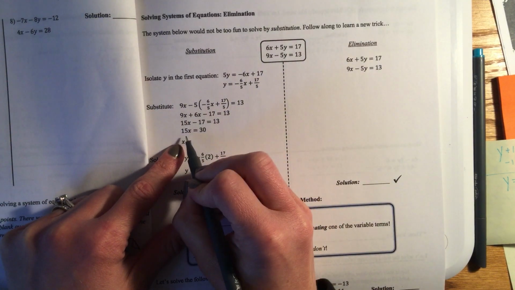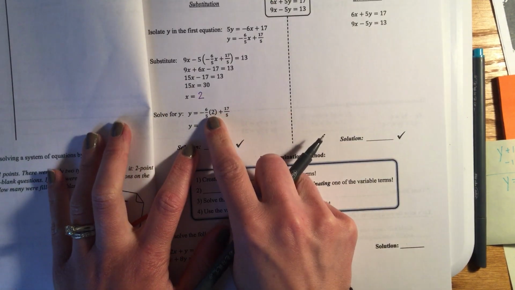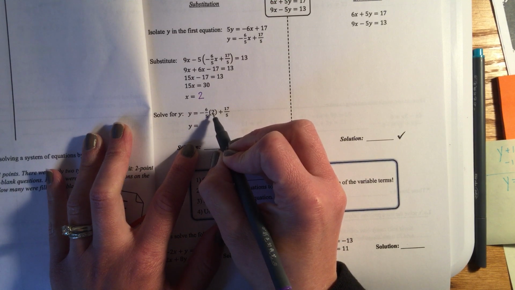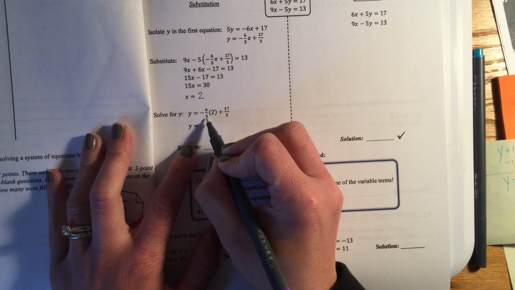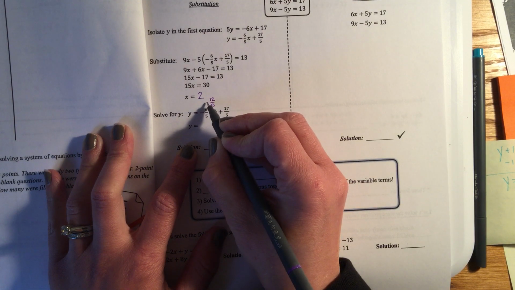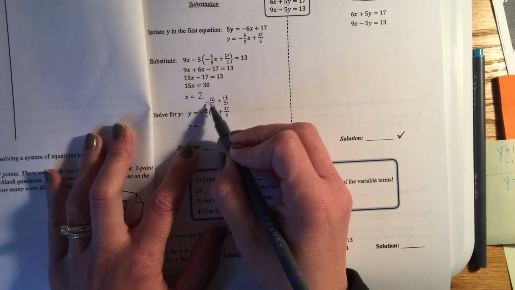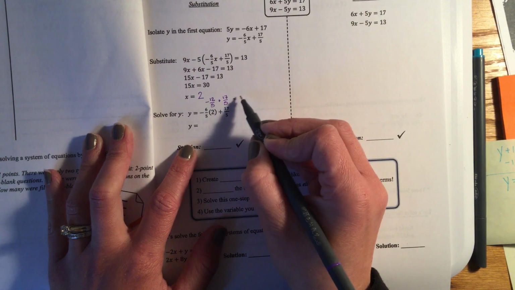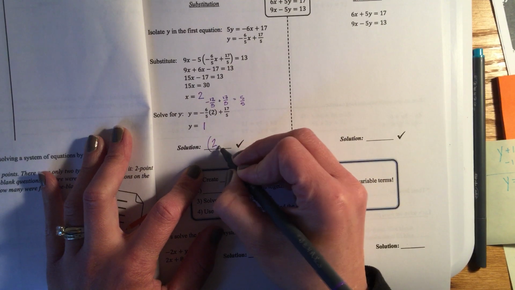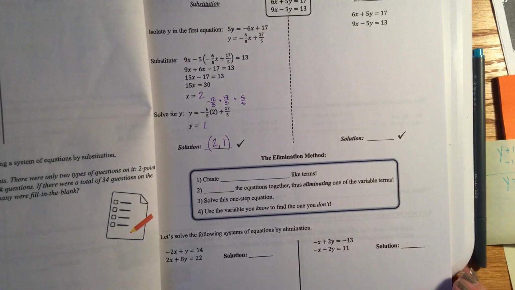So for example, when I solve this, divide both sides by 15, x is 2. Then you put 2 back in, and if you multiply this, you'd end up having a 12 over 5. So this ends up being negative 12 fifths plus 17 fifths. Well, 12 and 17, when you find the difference, you get 5 over 5, which is 1. So your solution is 2, 1. Okay, so they did most of the work for us. I'm going to show you an easier way.